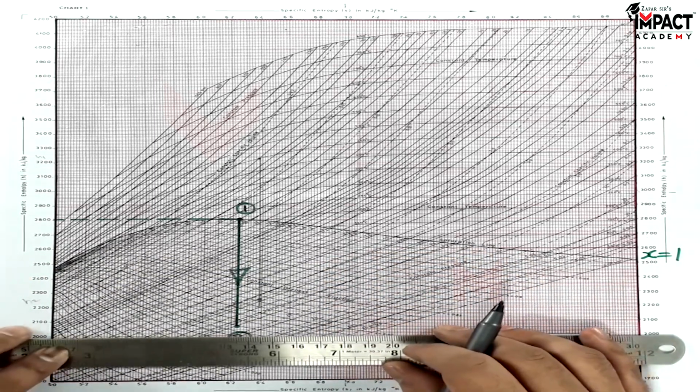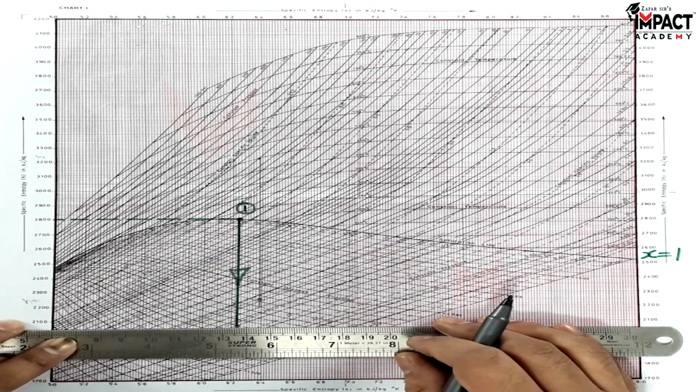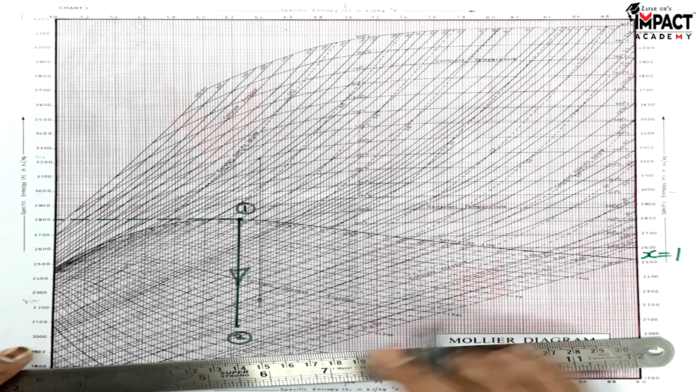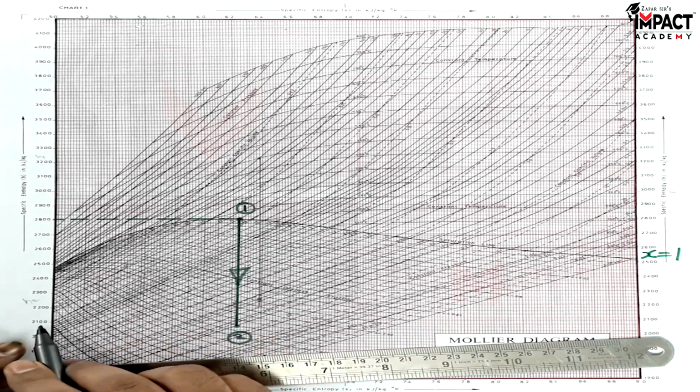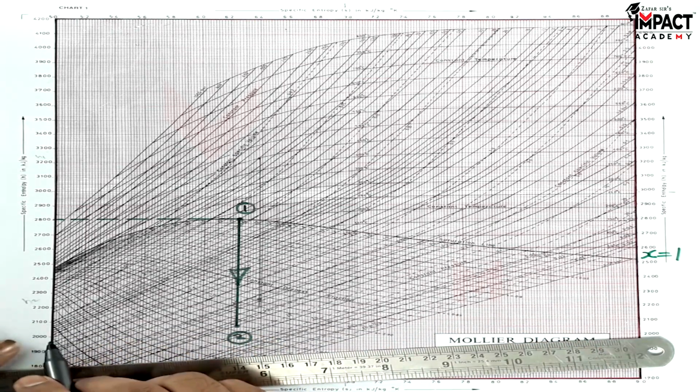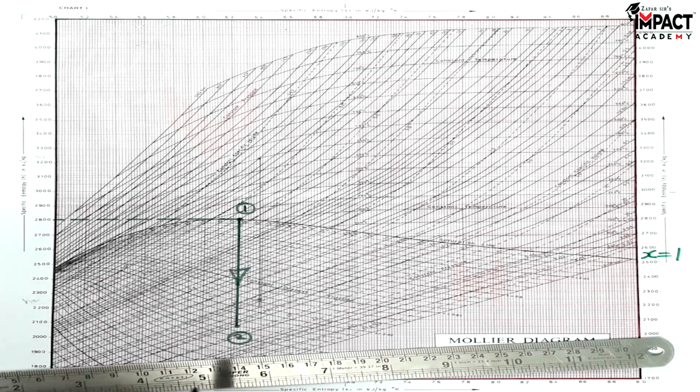Similarly for point 2. Now if you are getting the value anywhere in between, remember, like for example from 2000 to 2100, there is a difference of 100 and each box indicates an enthalpy of 10 kilojoule per kg.